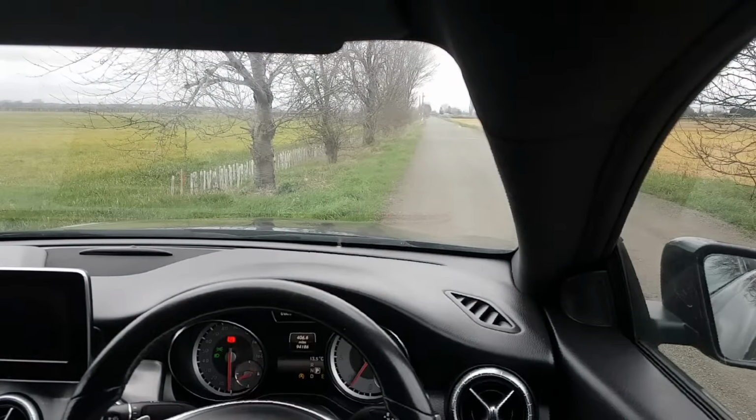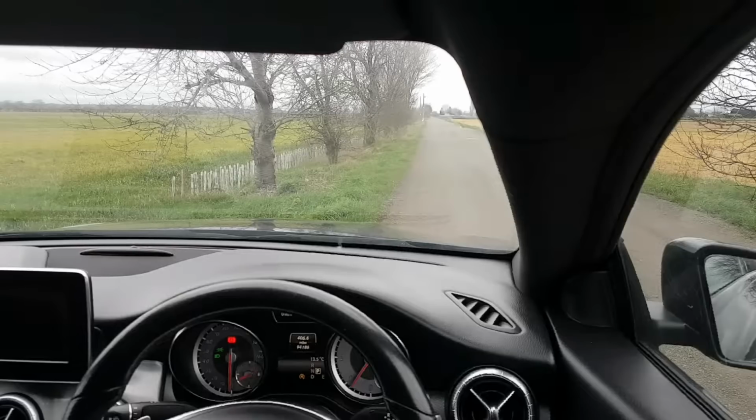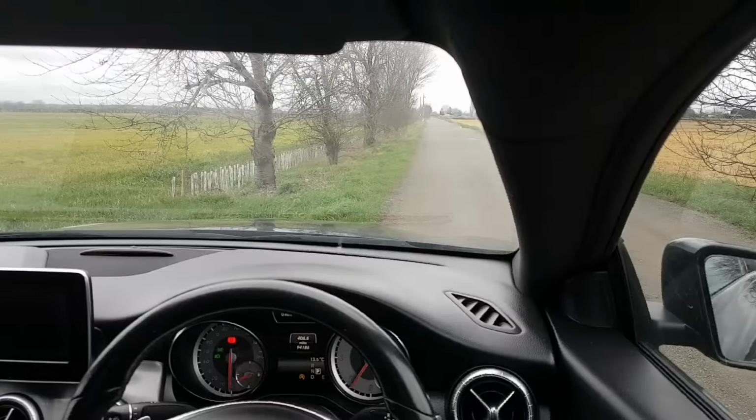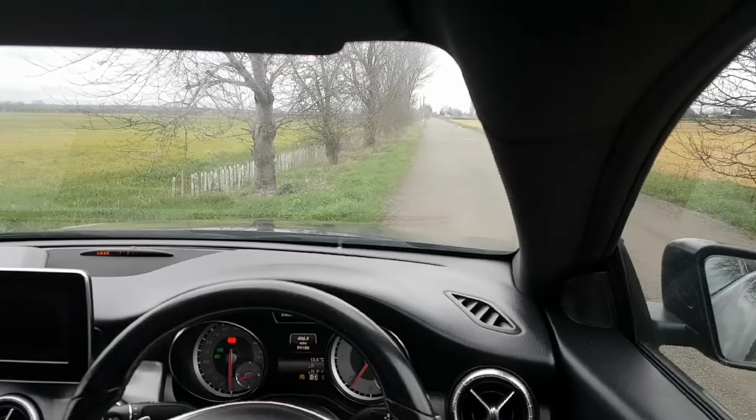So let me press. Okay, that's going to start driving, and I think it says to put this in manual, eco drive off. Let's go.